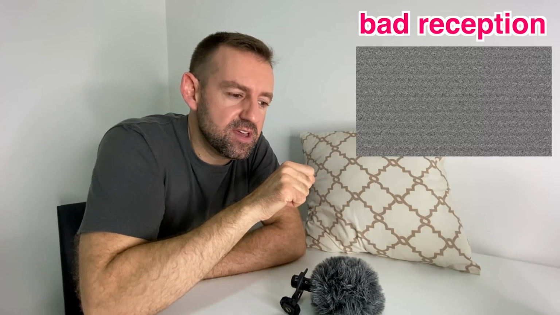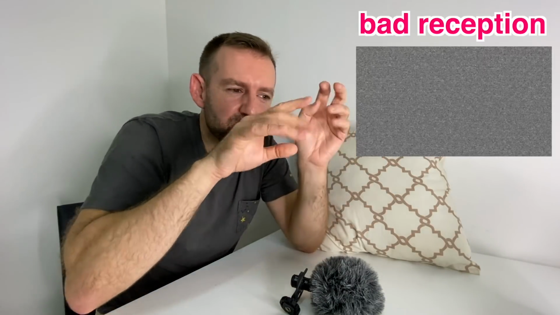Now we can also use the word fuzzy to talk about something that is a bit blurry. Like if you can't see something properly, you could say it's fuzzy. For example, if you're watching TV and the quality is really bad, you're not getting good reception, you know, those white and black spots on your TV. If you don't get good reception on your TV, then you could say it's fuzzy. The TV is fuzzy. The picture quality is fuzzy.